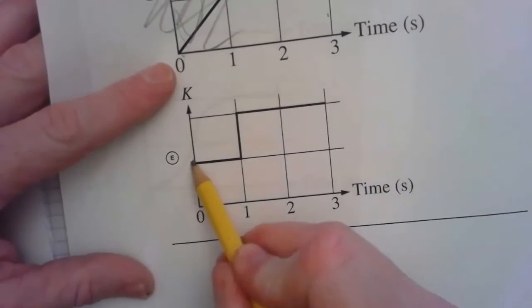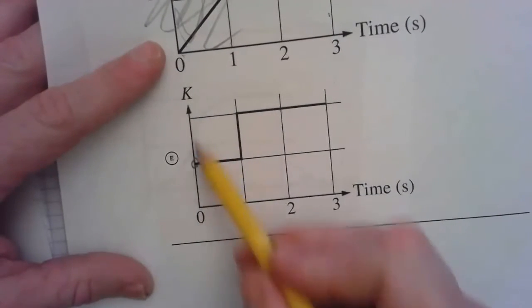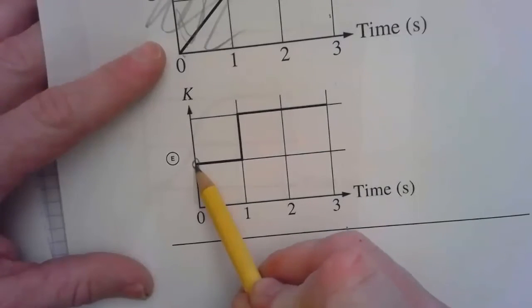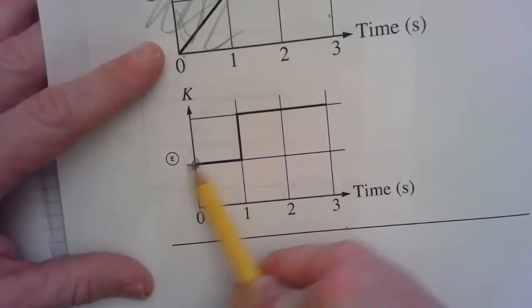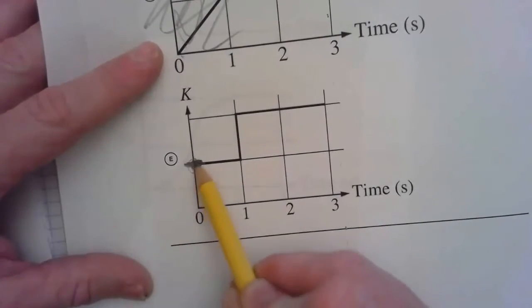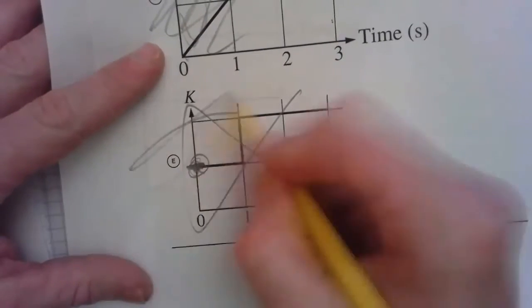No. Why? Because this one says that the thing didn't even start at rest. That it started with a kinetic energy that was something other than zero. Well, if you're at rest, you're not moving, so you have no kinetic energy. But that's not what this says. So, this one's right out. Like, no.